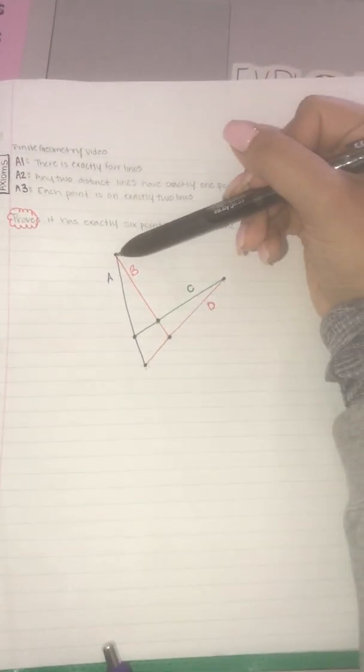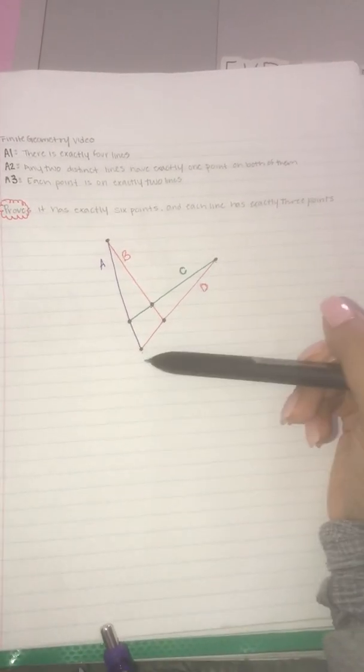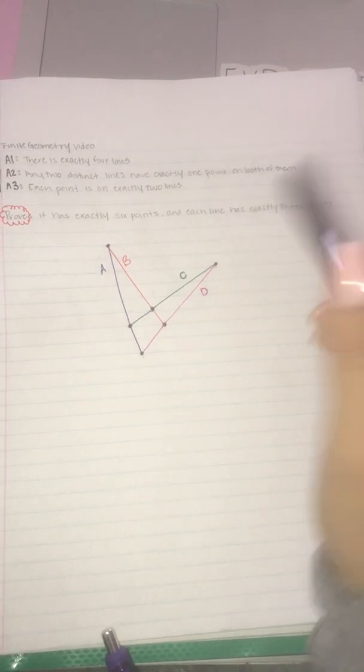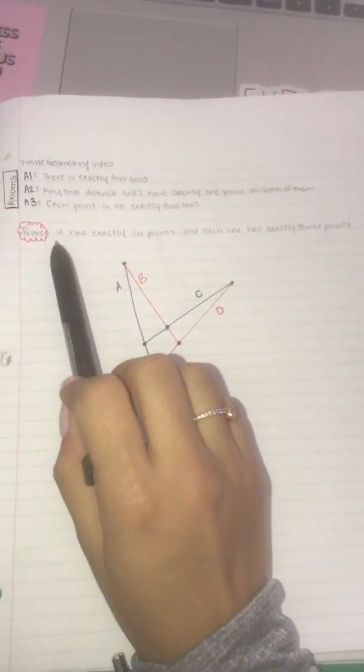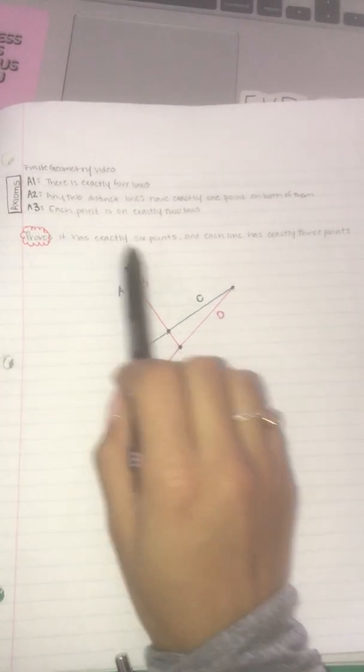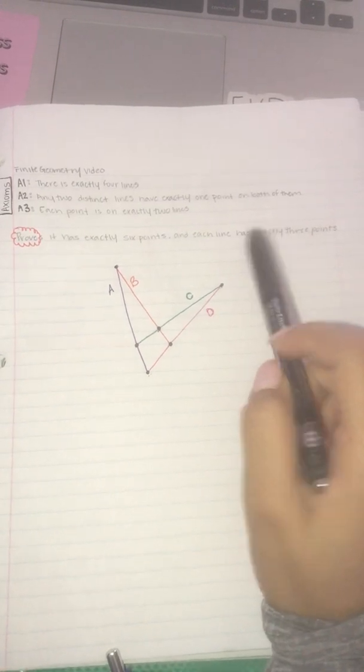No more than 3. And then this red line has 1, 2, 3. That's no more than 3. And then C here has 1, 2, 3. And then D has 1, 2, 3. And every point is being touched by at least 2 lines. So that is why we can prove that this geometric construction has exactly 6 points and each line has exactly 3 points.